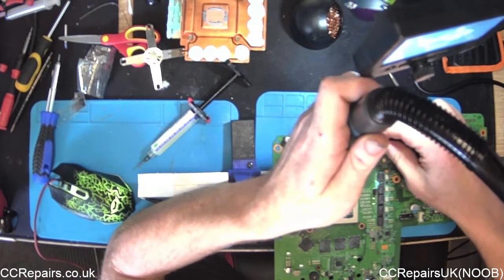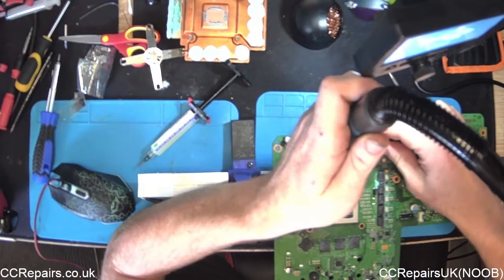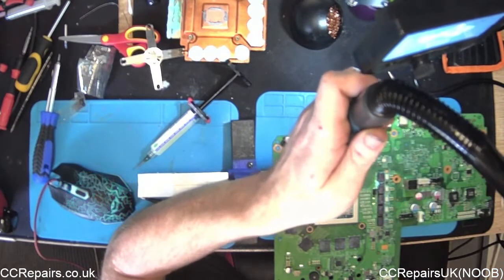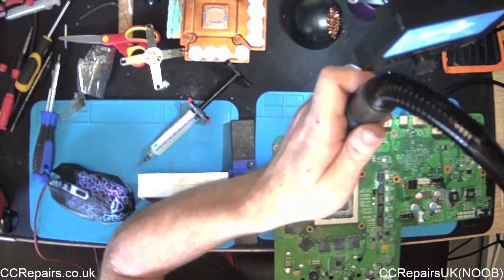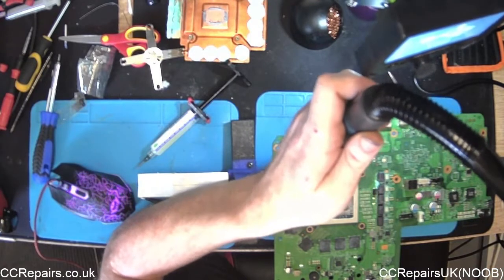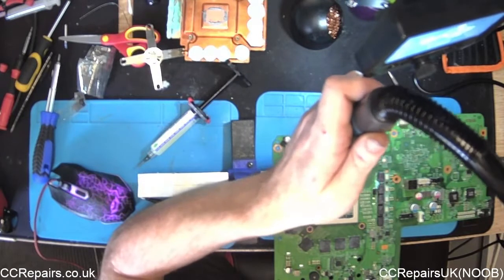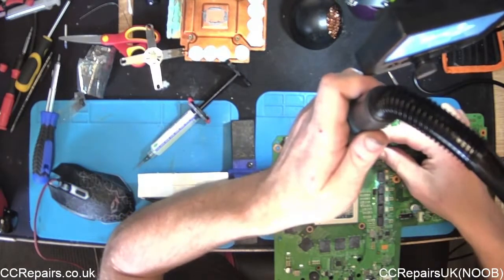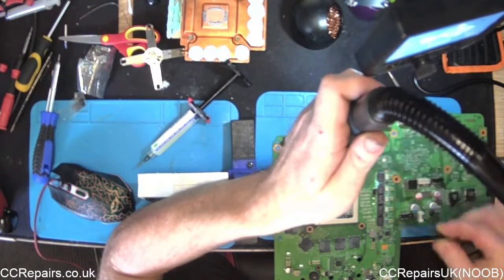The problem is, I can't see what I'm doing. There we go.